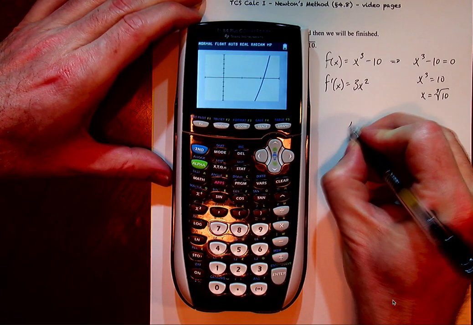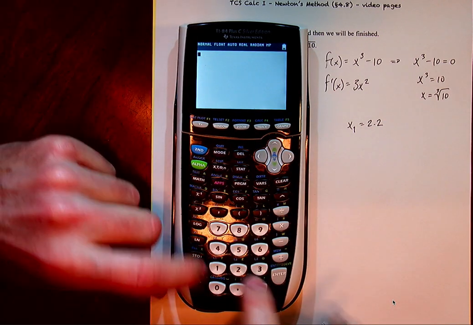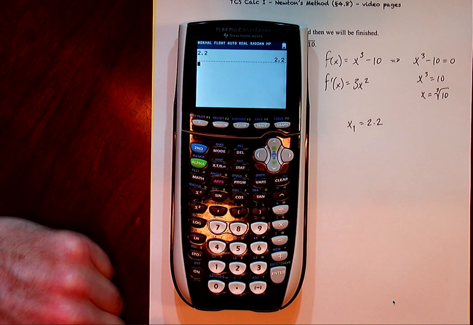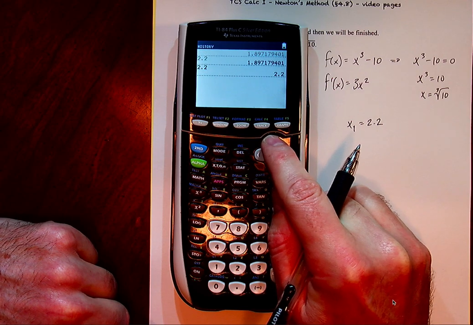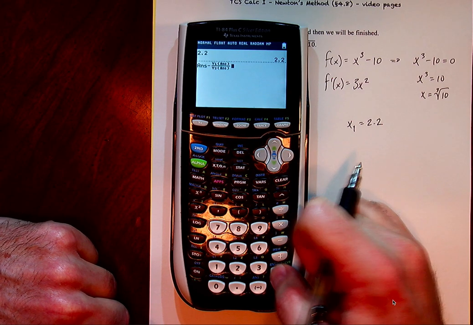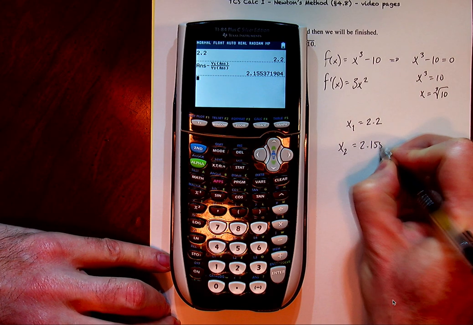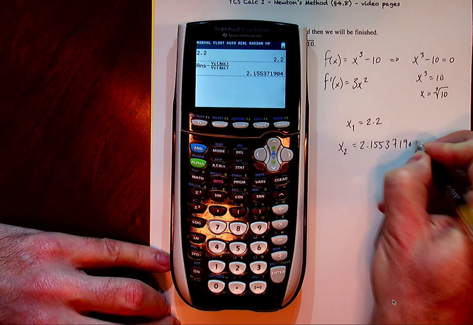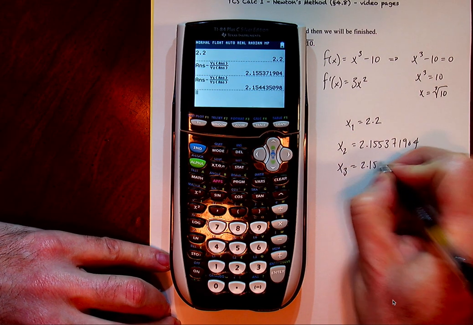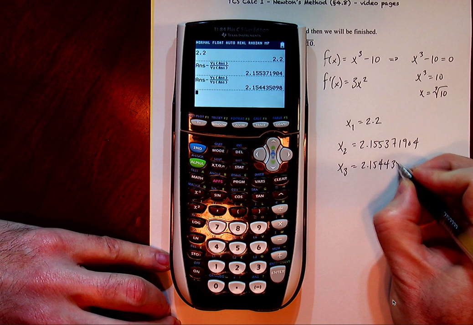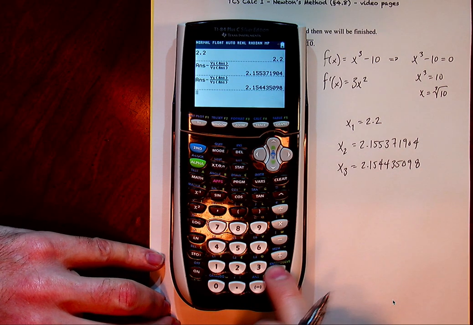So if we have x sub 1 is equal to 2.2, I simply need to go again back to the home screen, type in 2.2 such that it becomes the answer on the home screen. And then I simply need to scroll up to find my formula. And my x sub 2 is 2.155371904. And my x sub 3 is equal to 2.154435098. Okay, that changed in the third decimal place.